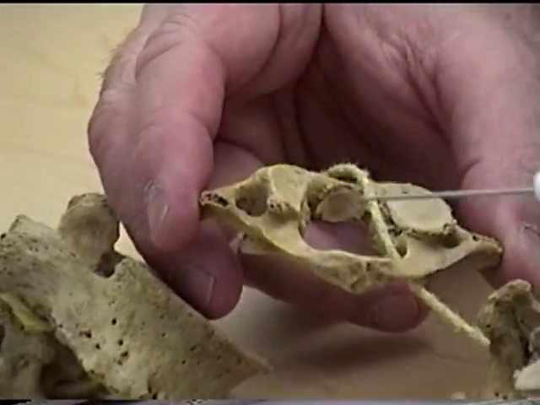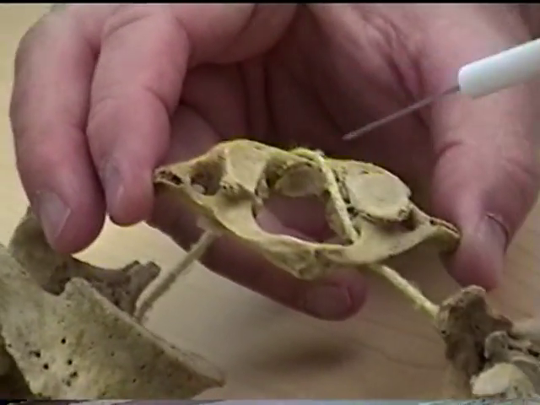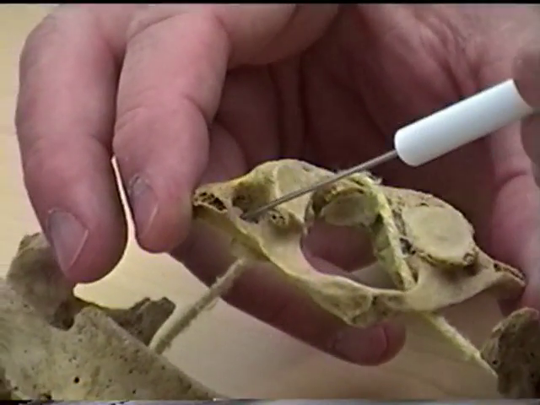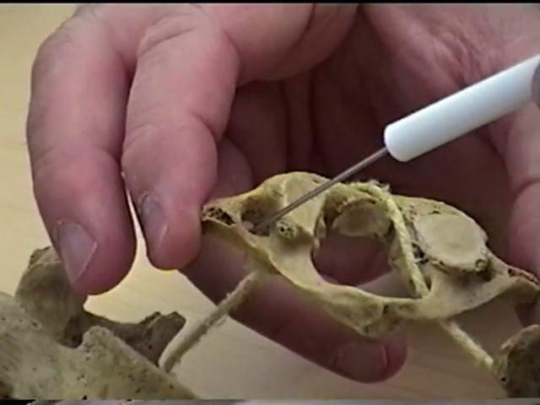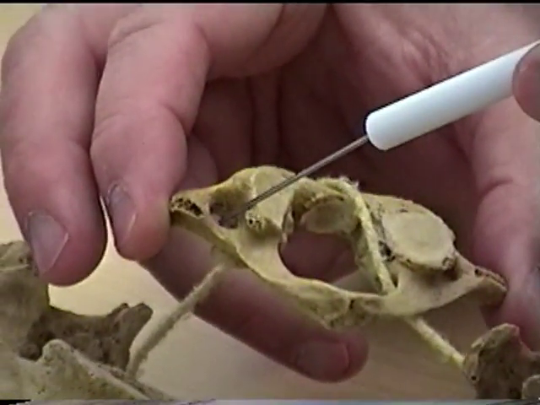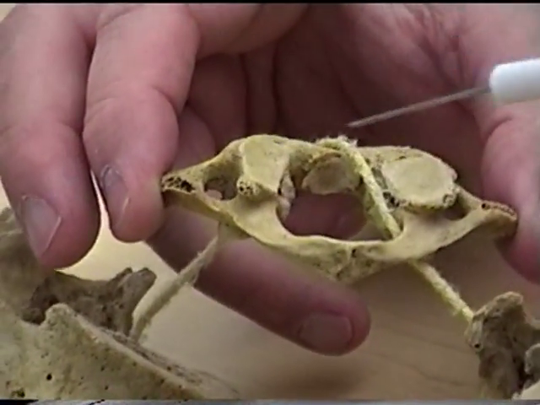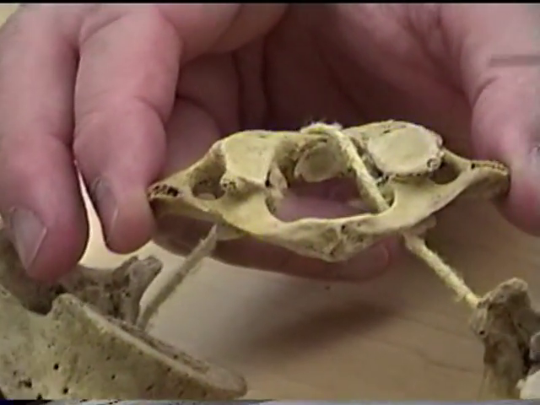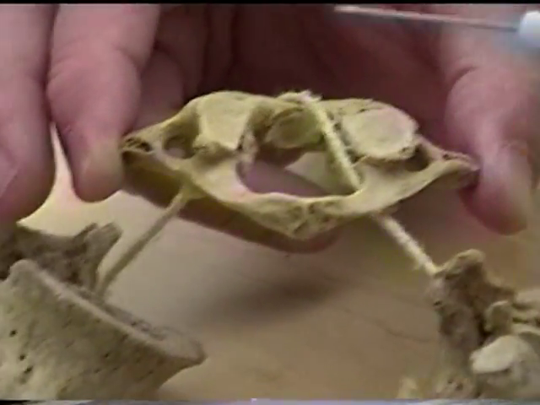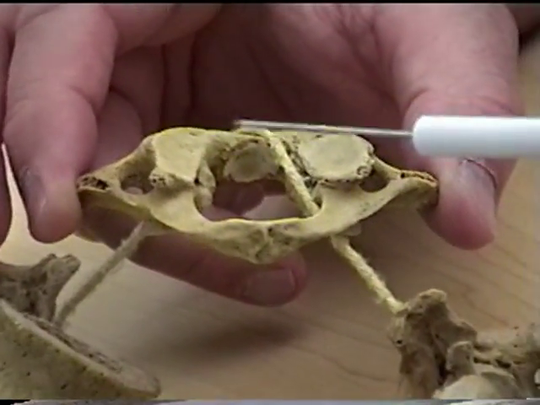And the other thing you'll notice is that we have a little hole here in our transverse process. Now this hole in the transverse process is called a transverse foramen. And transverse foramen are unique to cervical vertebrae. So that's kind of a cool thing, that if you see this hole, you know it's a cervical vertebrae. And I'll show you the importance of that in just a minute.